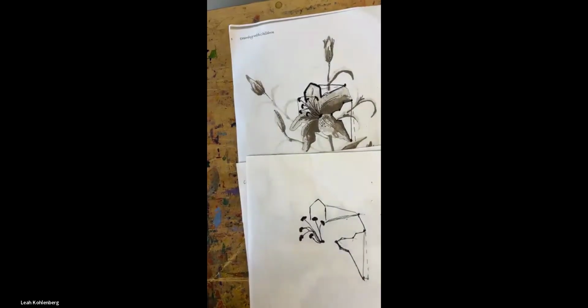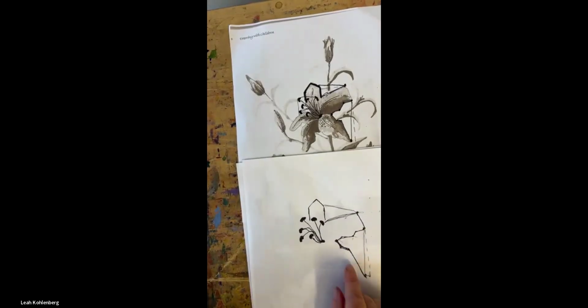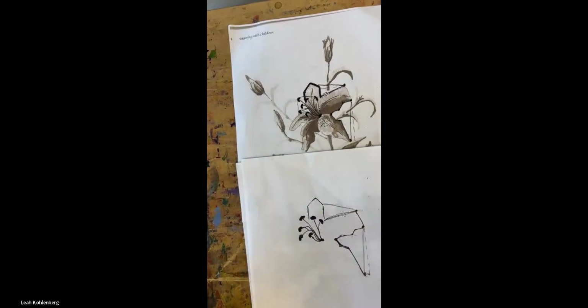Perfect, Courtney. Absolutely perfect. Beautiful. I like that your little dip is not that pronounced. It's very subtle. And look at how much we see it. Isn't that interesting? Little tiny dip makes a big difference.